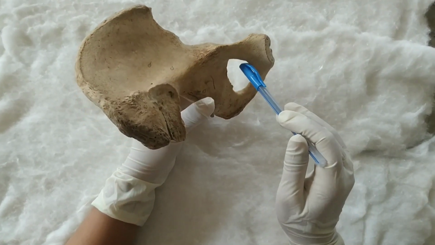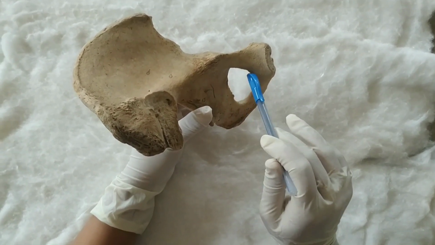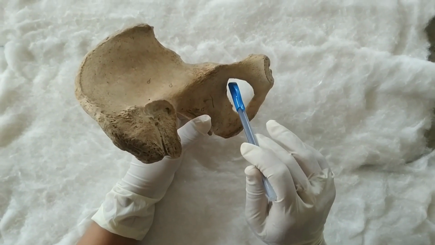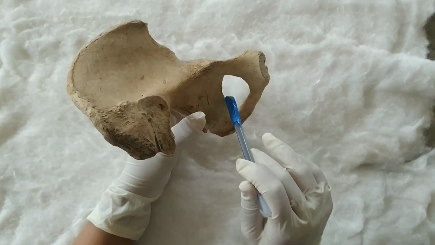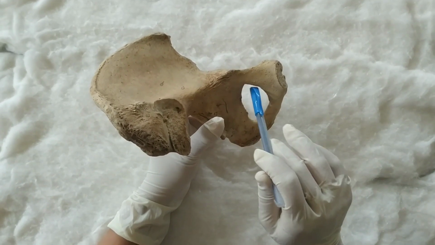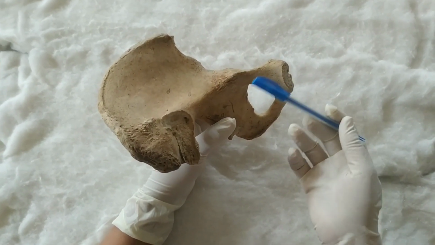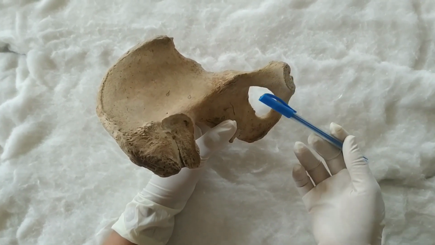Now the inferior border. This is the inferior border of the superior ramus, which forms the upper margin of the obturator foramen. Now the three surfaces. We have discussed the borders; what are the surfaces?